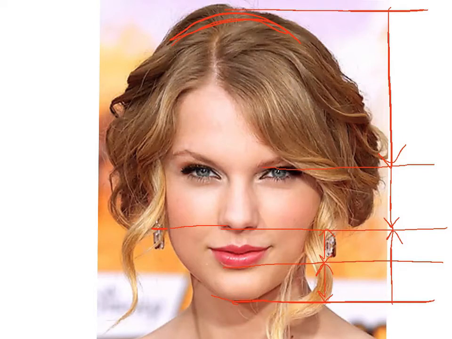Now let's talk about the width of the eyes. So I'm just going to draw vertical lines on the edge of that eye, on the edge of that eye, on the edge of that eye, and on the edge of that eye, right there. So if you look there, that's pretty close. 1/3, 1/3, and 1/3. Okay.